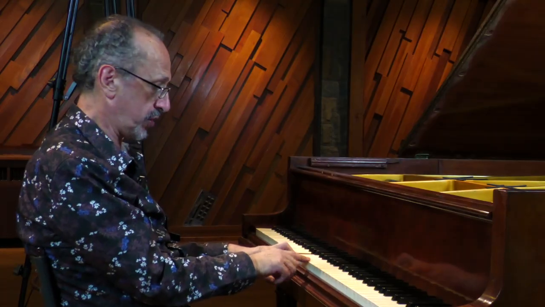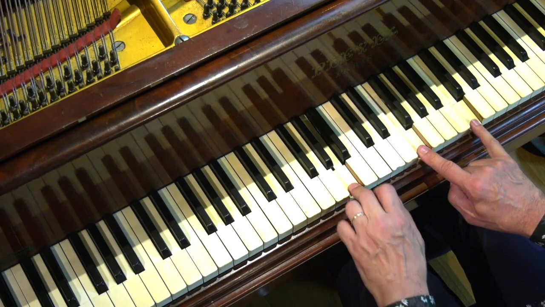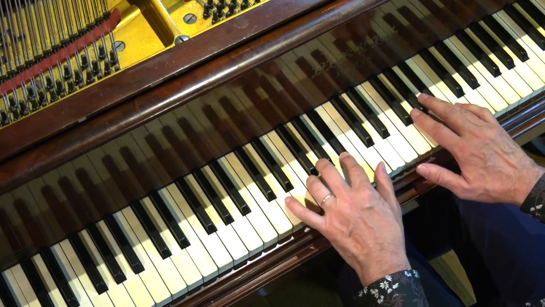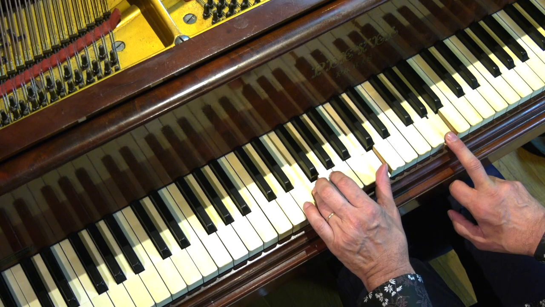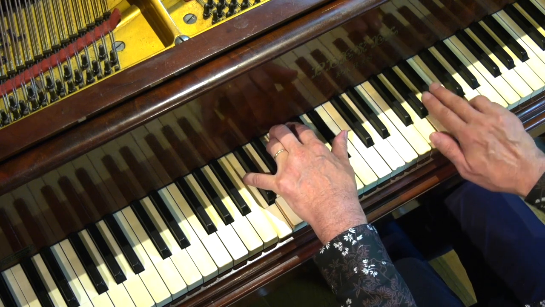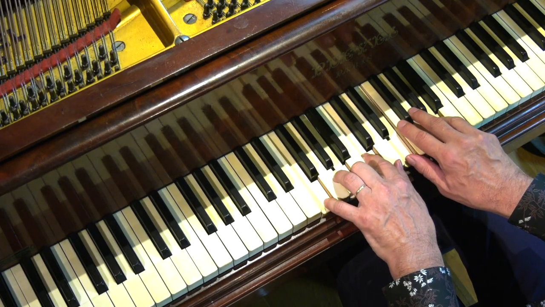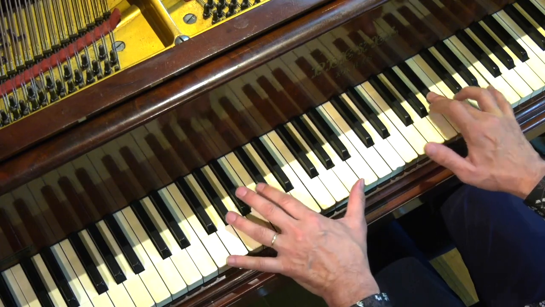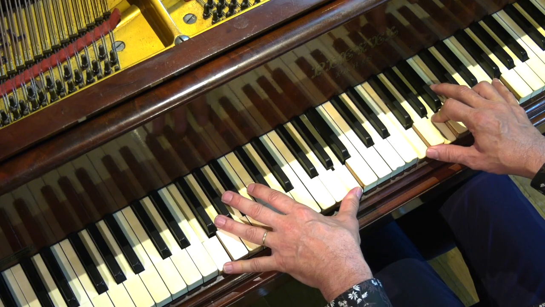Let's call it the root. The first note is the root. So root, third, and fifth. Here we have the third. Then we have the extensions, which might be prepared or unprepared. For example, we resolve or we don't resolve it.